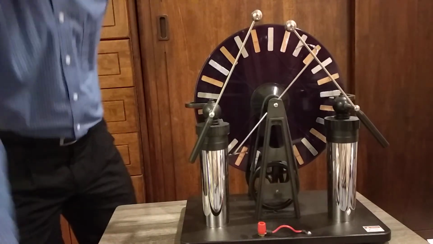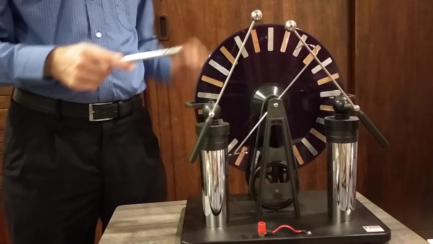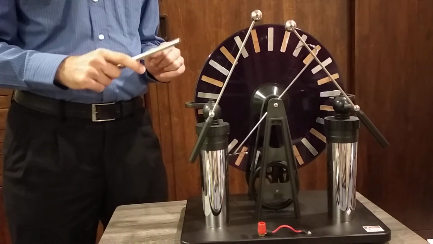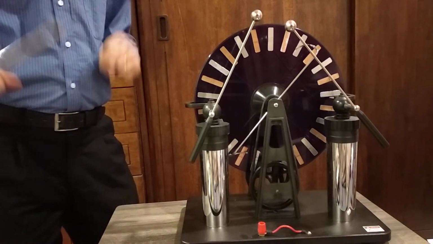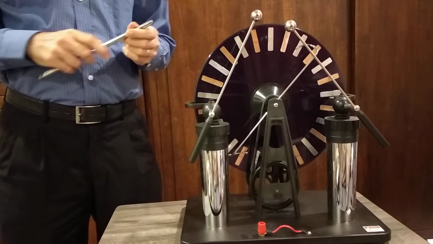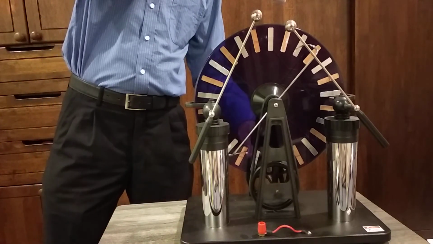As it's going, it builds up a big positive charge and a big negative charge. There's a huge difference, and it has a lot of force to push charge around. Okay? Just a couple of other things with this.